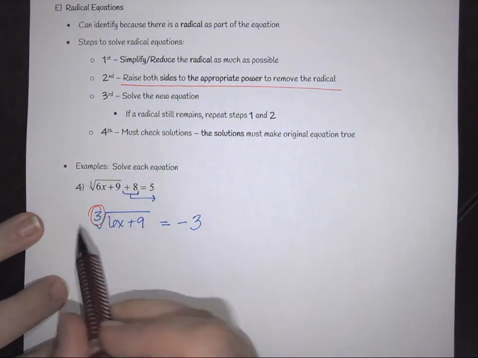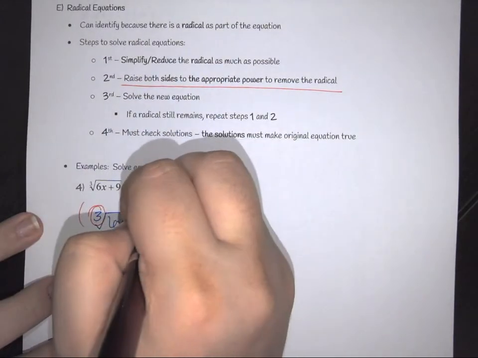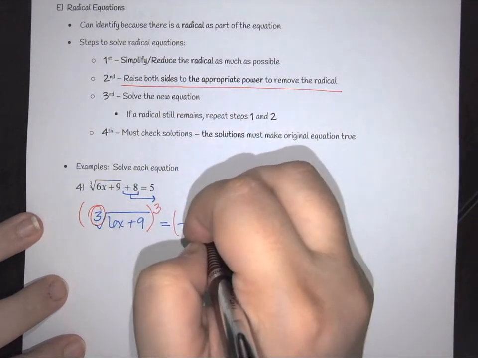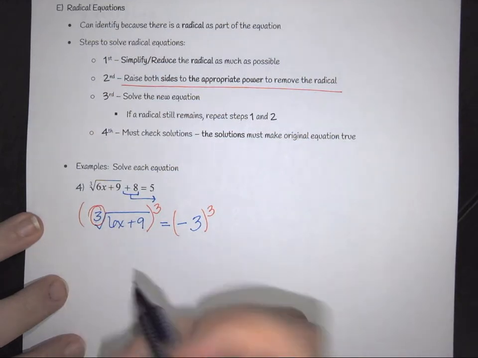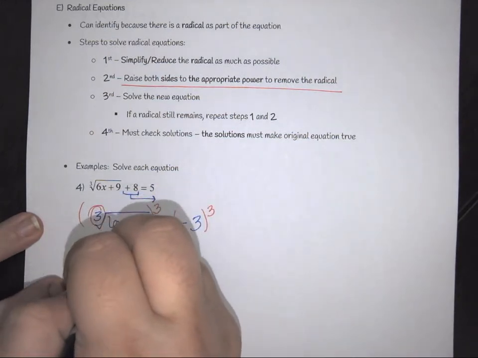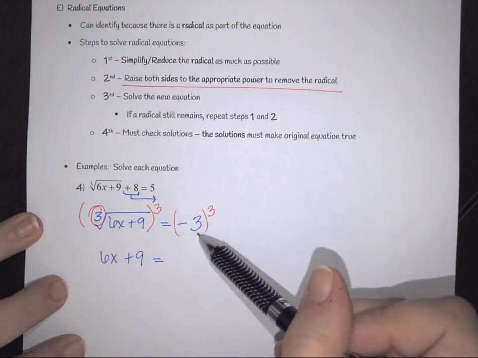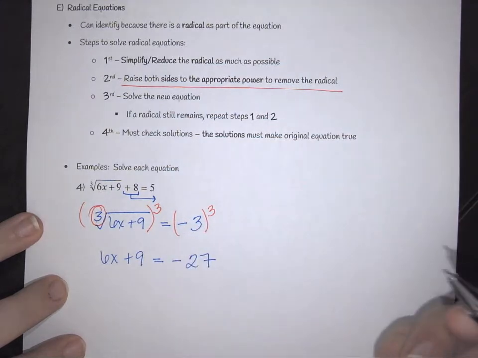This is an index of 3, so I have to take my radical and cube it. Whatever I do on one side, I have to do to the other. When I cube a cubed root, that's going to leave behind 6x plus 9. Negative 3 cubed is going to give you a negative 27.